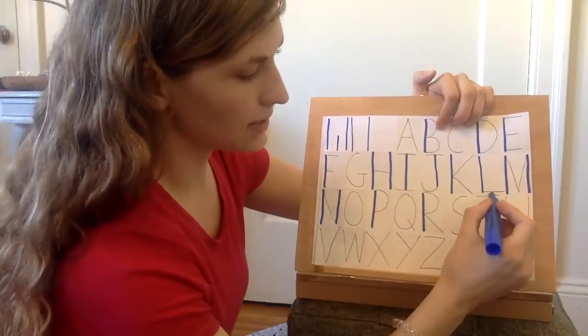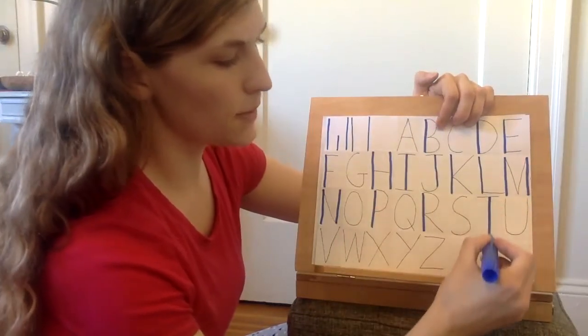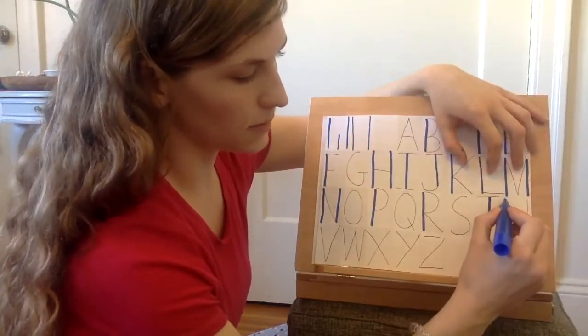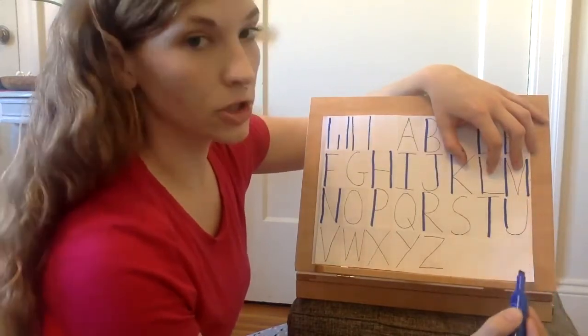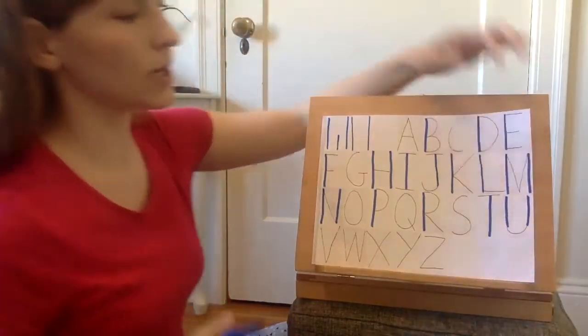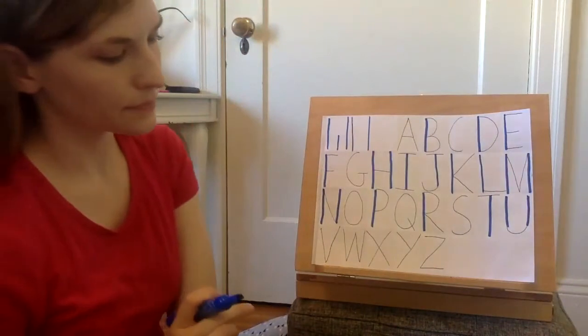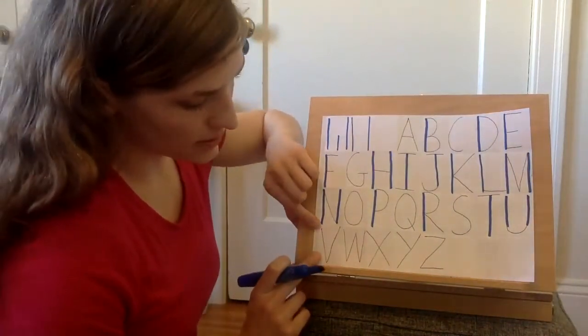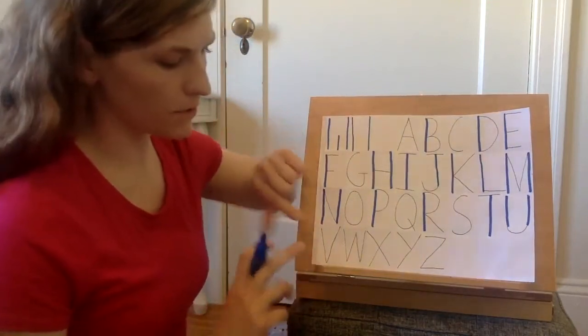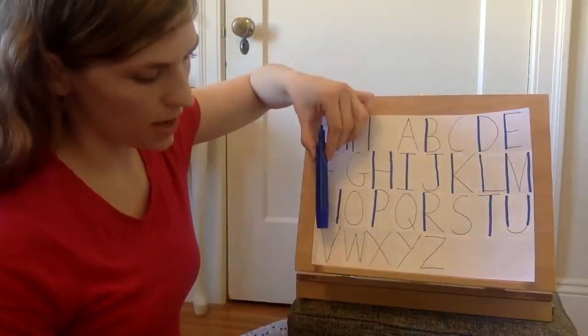T has a vertical line that goes from top to bottom, and U has vertical lines, two of them. It comes down, and then it curves at the bottom before making another vertical line that goes straight up on the other side. The last couple letters of our alphabet have a lot of diagonal lines, but let's look and see if we see any vertical lines, any lines that are going straight up and down.